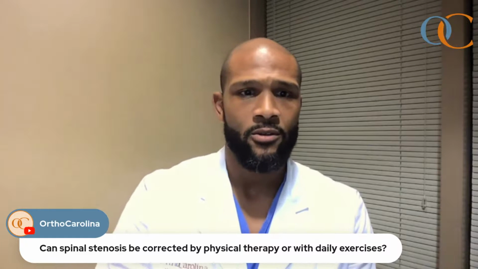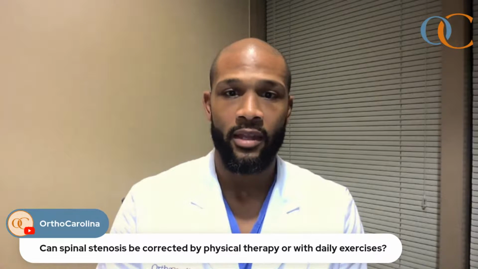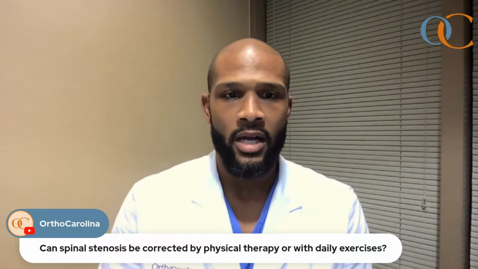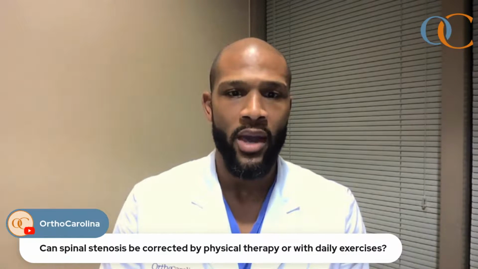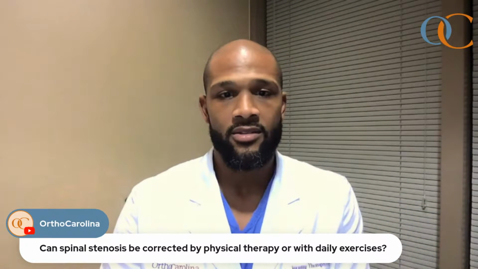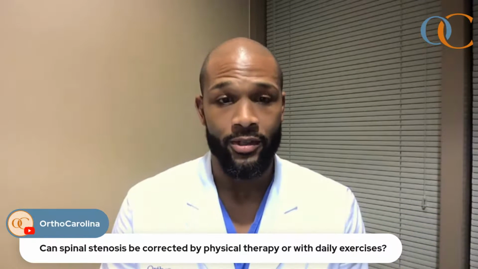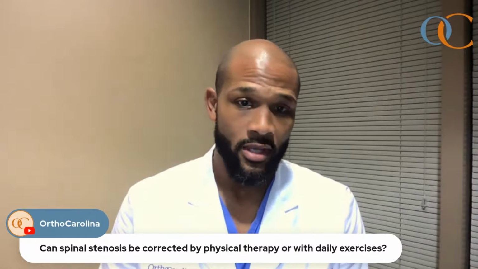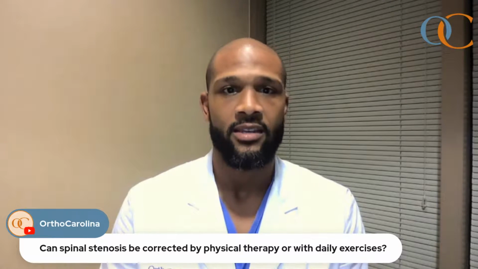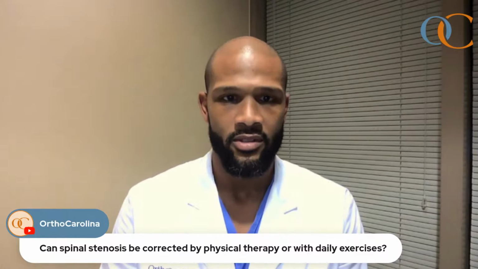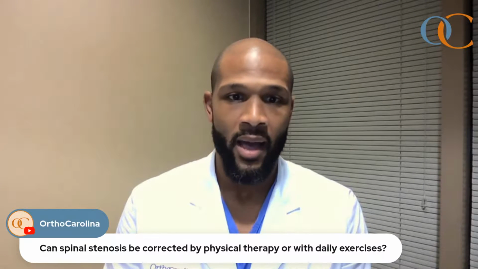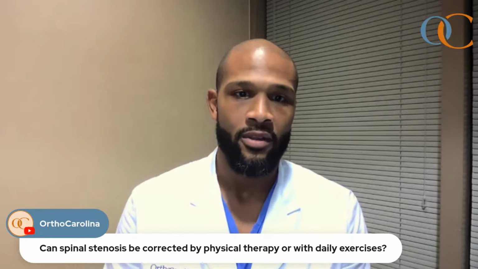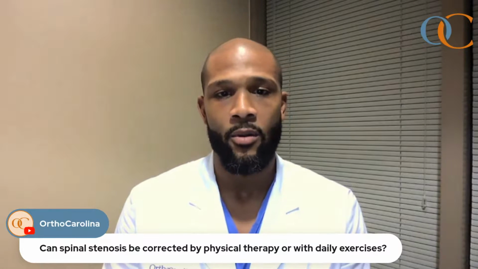All right. Can spinal stenosis be corrected by physical therapy or with daily exercise? So yes and no. Once you have spinal stenosis, the only way to quote unquote cure it, to make more space for the nerves, is with surgery. But just because you have the stenosis, it doesn't mean you have to have the symptoms of stenosis. And therapy is very effective at trying to optimize your spine, your lifestyle, your health, in order to make it more likely that you don't have the symptoms of spinal stenosis.